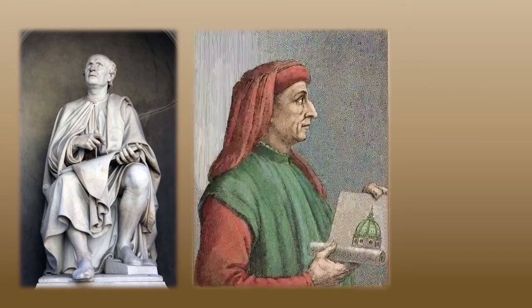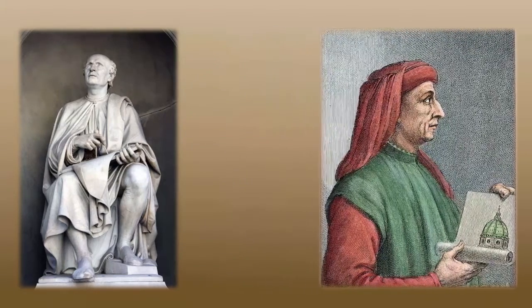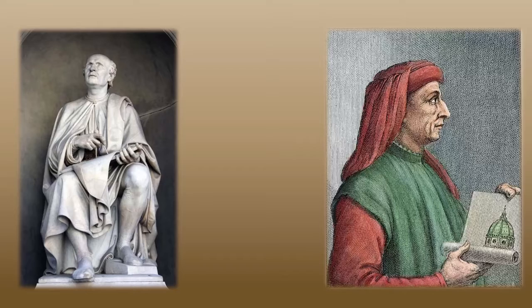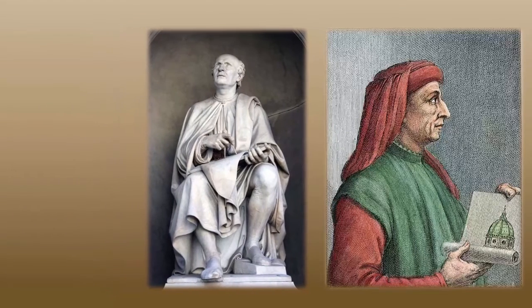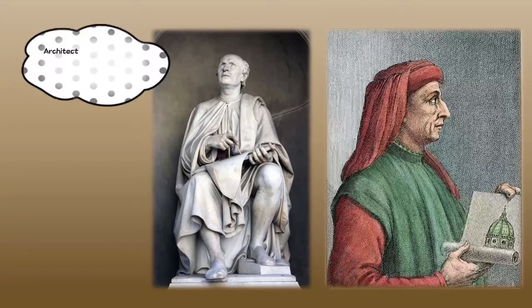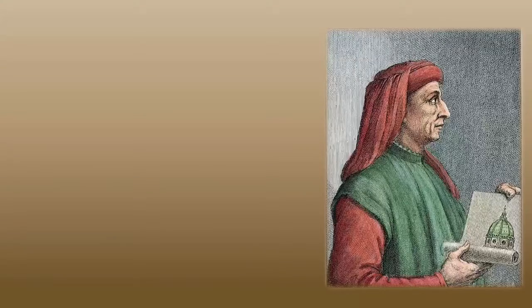Filippo Brunelleschi is a well-known sculptor and an architect. After he returned from his journey to study Rome, he then reinvented the organization of Florence. It was almost an obsession for him to stand out, which is why he created a new and unique concept that is similar to the Romanesque and Gothic style but can only belong to Florence. He was the only one who introduced the idea that architecture is not just about interiors and walls, but it can also be an actual open-air space design. One of his works is a square in the middle of the city.